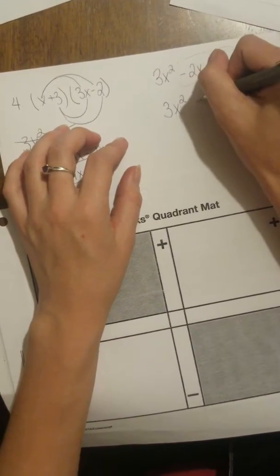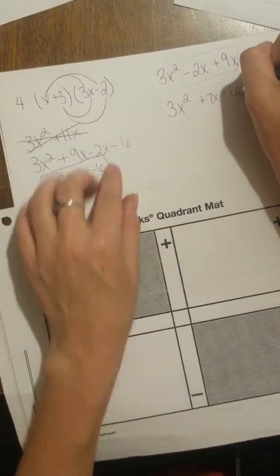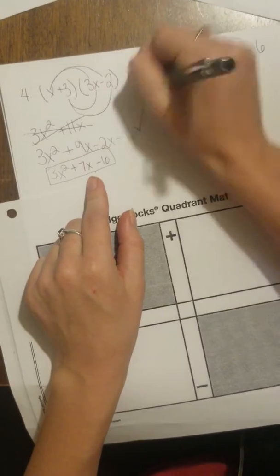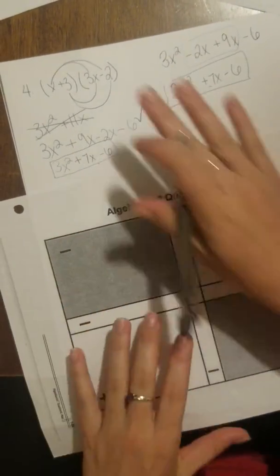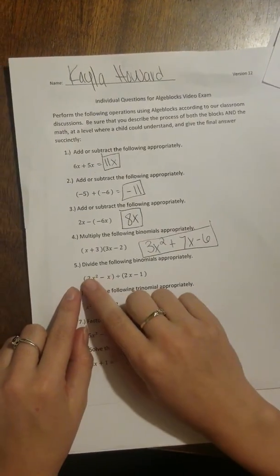So it's going to be a positive 7x and then minus 6. That matches. So that worked. Okay? And now that's for number 4.